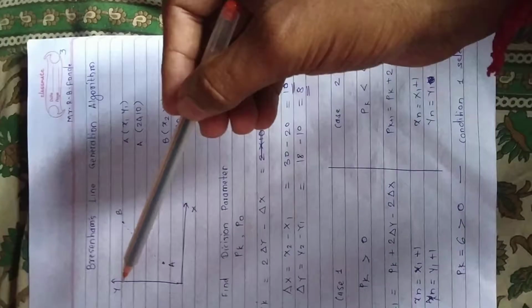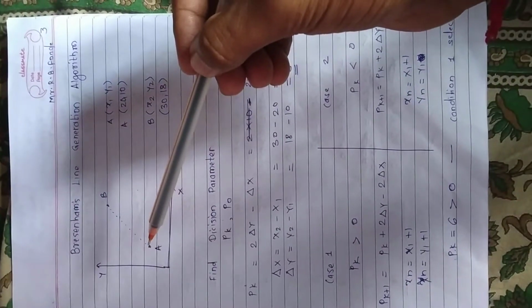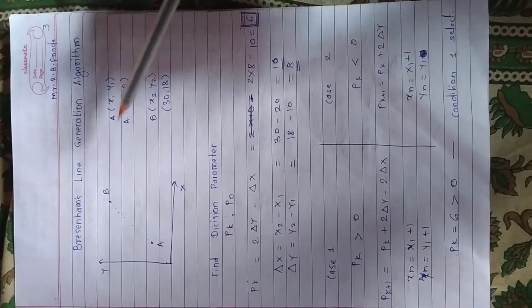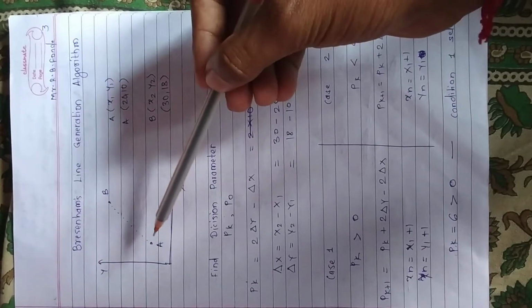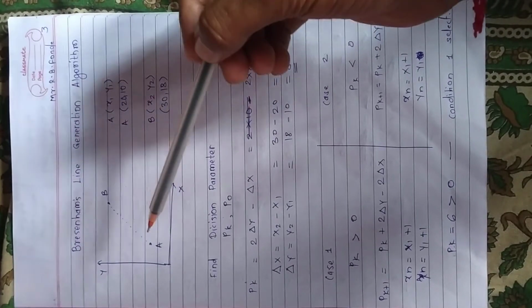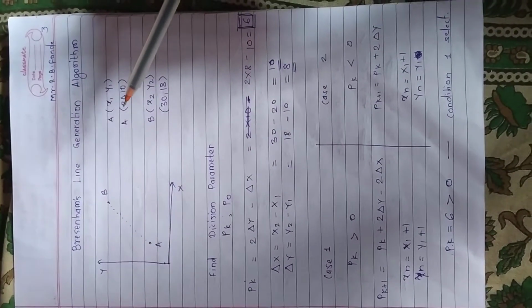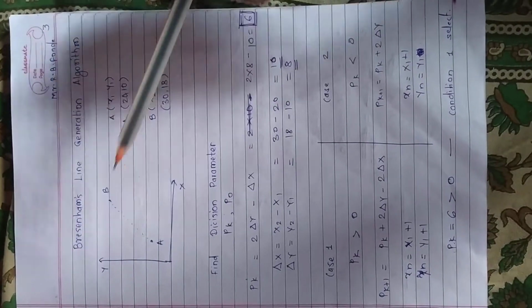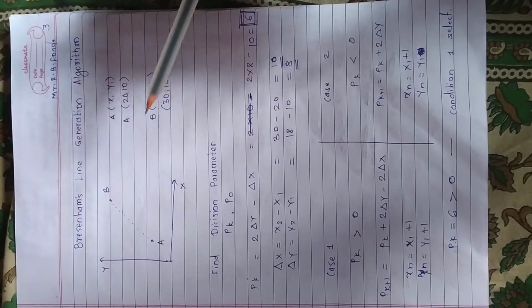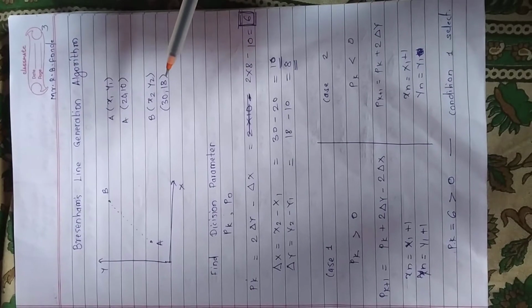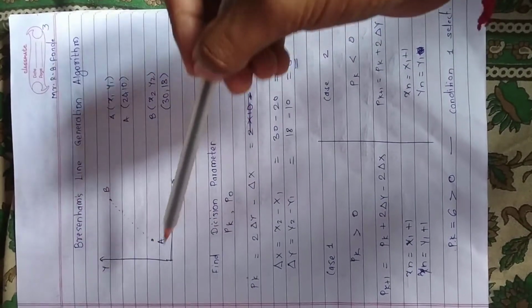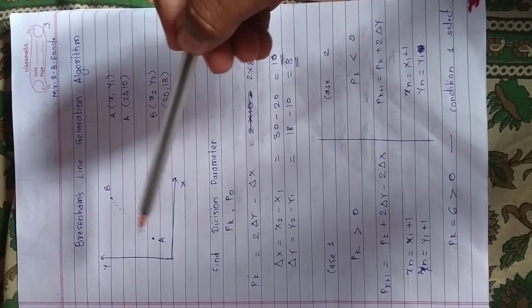Here is one example, where we are already given the A point and B point, that is the start point and end point. The value of A is 20 and 10, and the value of B, the end point, is 30 and 18. So this is our given.